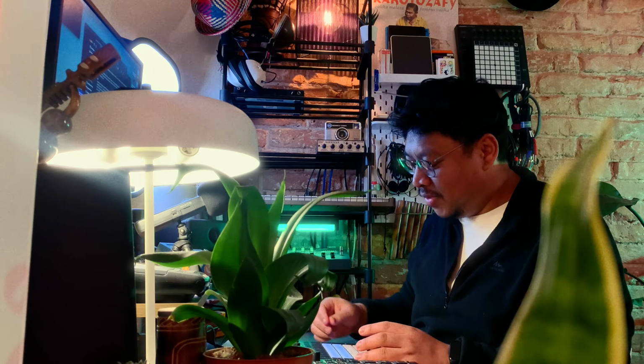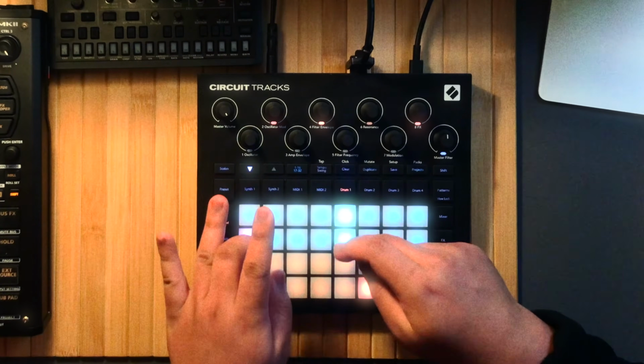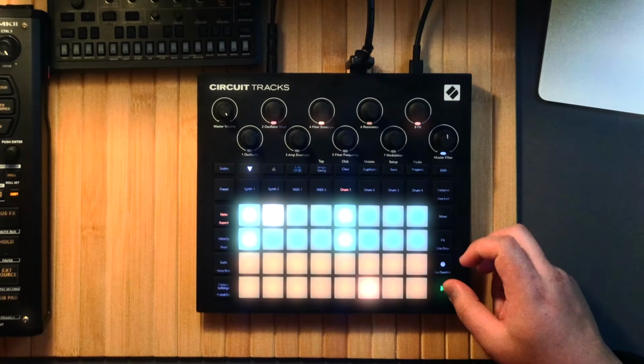I think both of them have these ways, but they approach it in a slightly different way. For the Circuit Track, I think it's very immediate. So you just pick your drum, type your notes, and you're in.